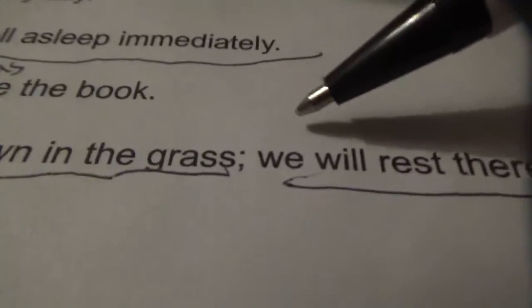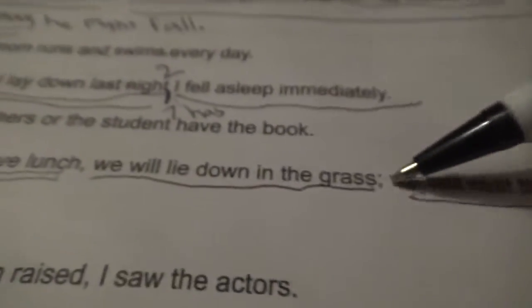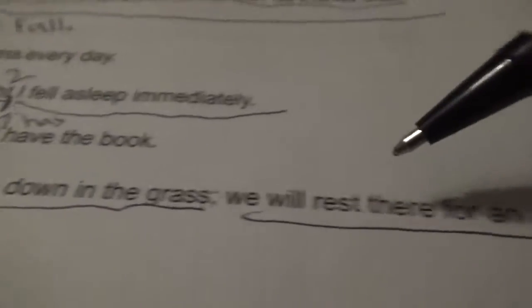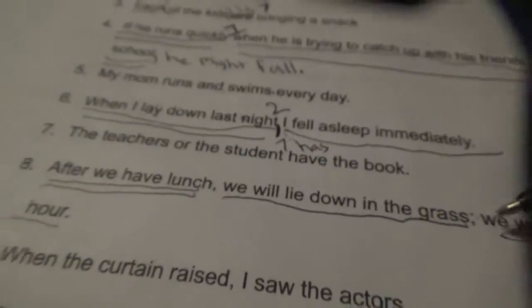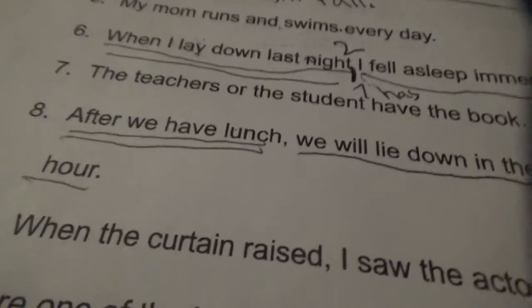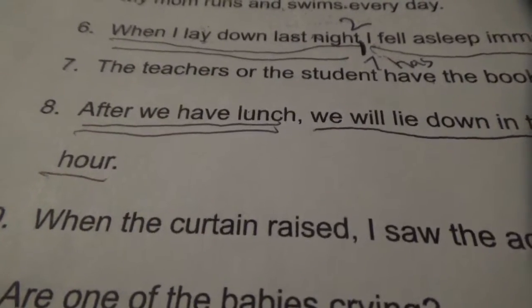And we have a semicolon. Can we join 2 independent clauses, we will lie down in the grass, we will rest there for an hour, with a semicolon? Yes, we can. So number 8 is our other one that does not have any errors. It is correct. Let's look at number 9.